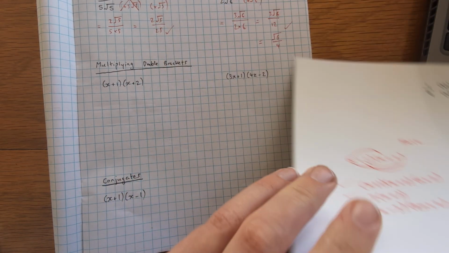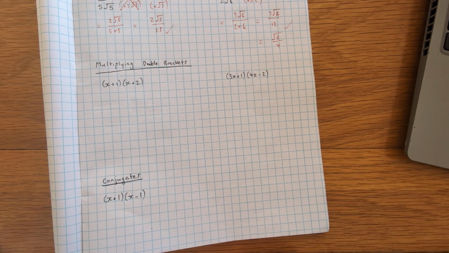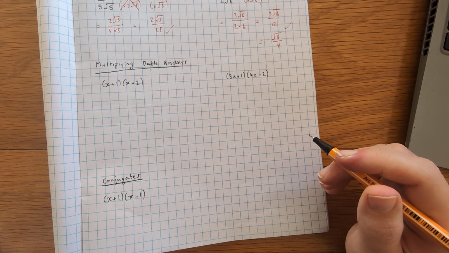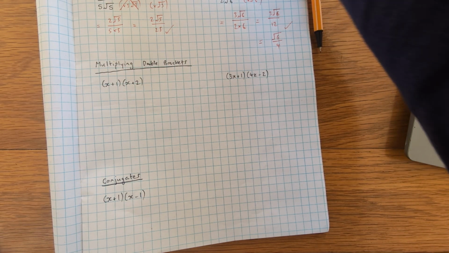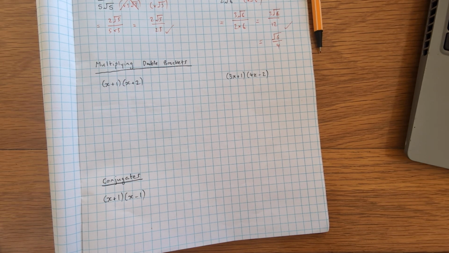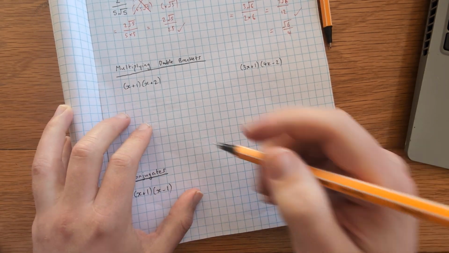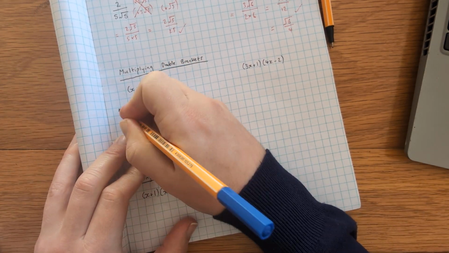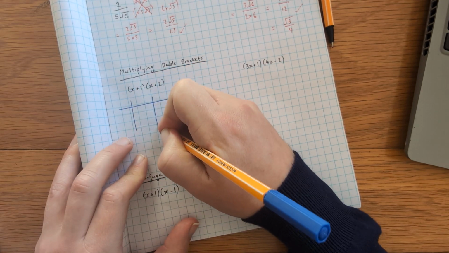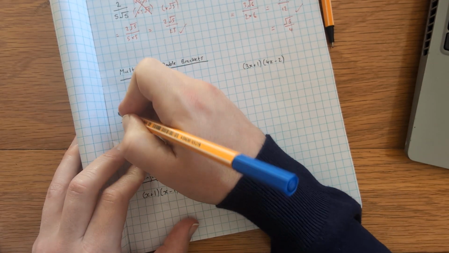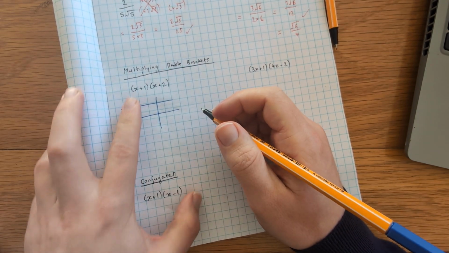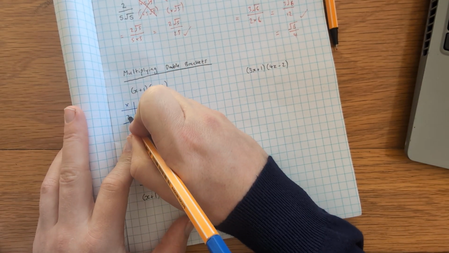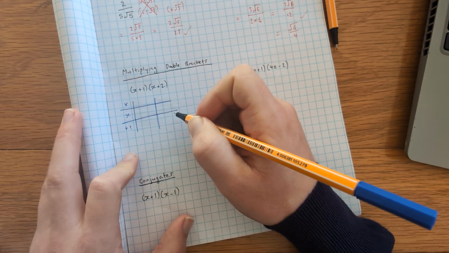So I'm going to be doing the examples on the sheet using the grid method. I strongly encourage you guys to get in the habit of doing that as well, because it is way more versatile and works for the full range of examples you can come up against when we're multiplying out brackets. So we get our grid method ready. I put my multiplication sign in the corner. And then for the first bracket, that will go in my rows. So the X term will go here and the +1 will go there.